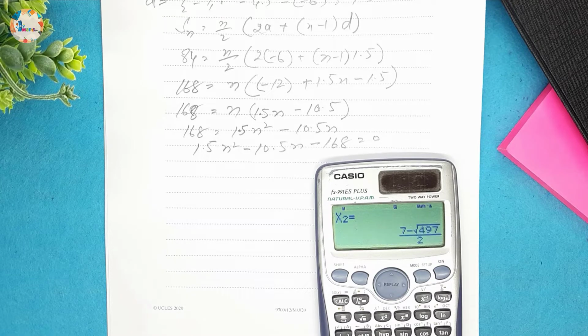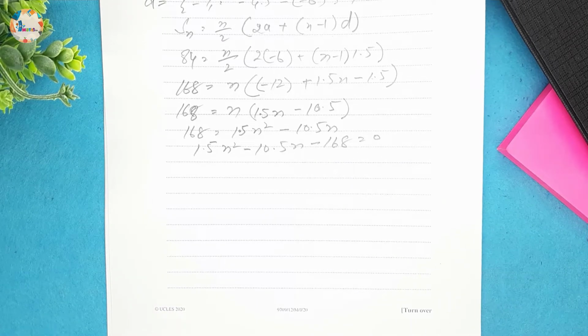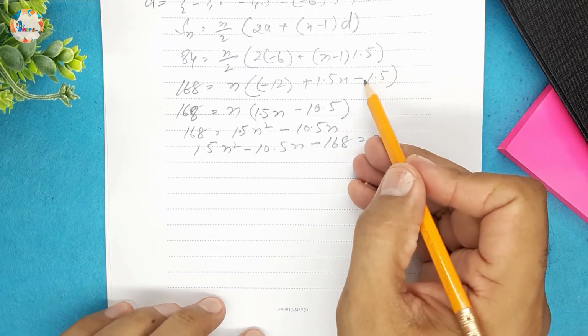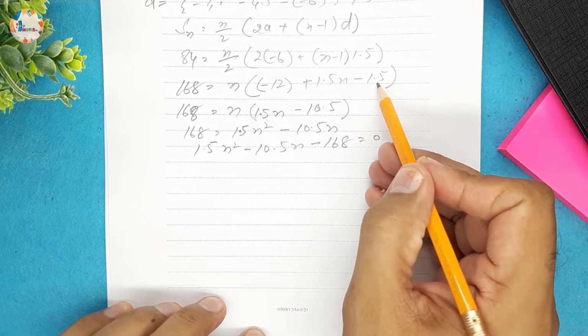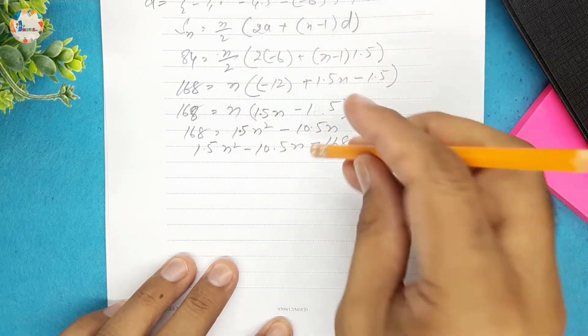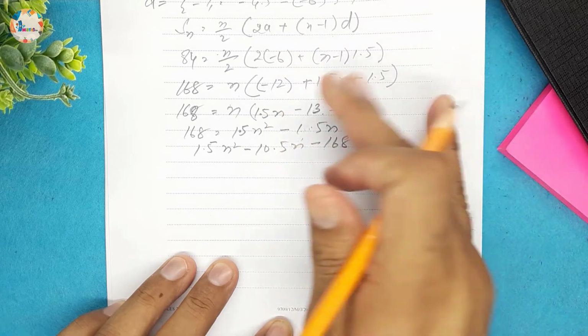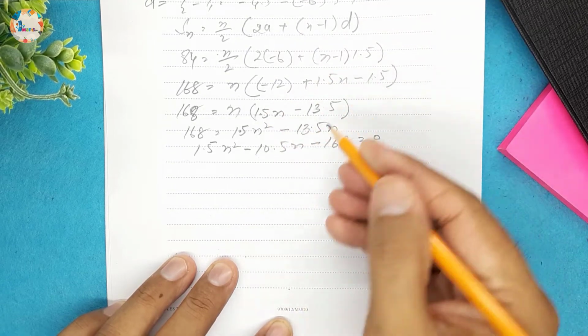Basically we have made a mistake over here: this is minus 12 and minus 1.5, so it will be minus 13.5, so this will also be minus 13.5.